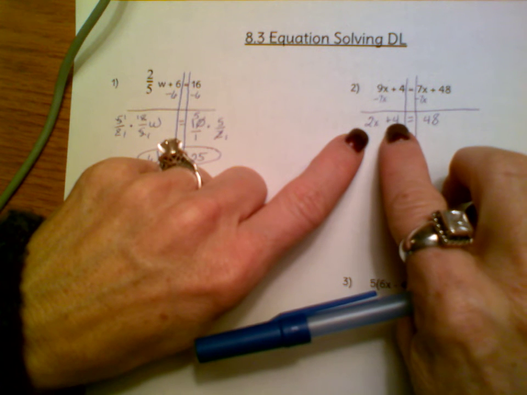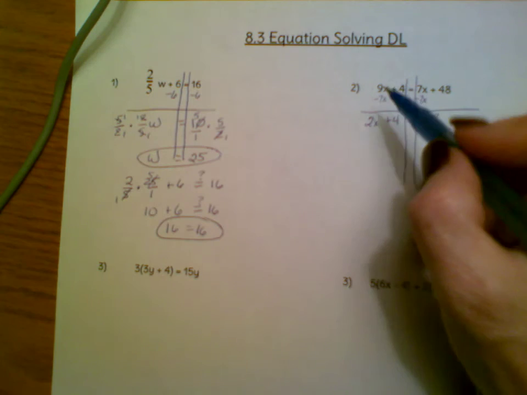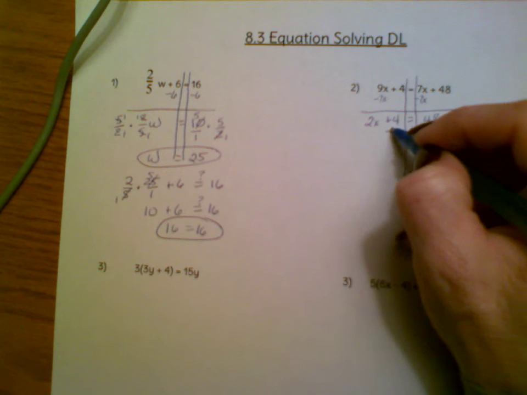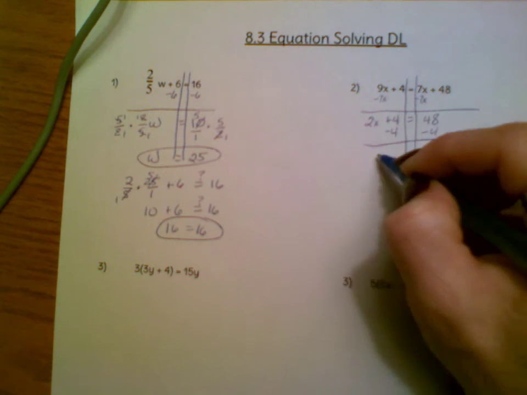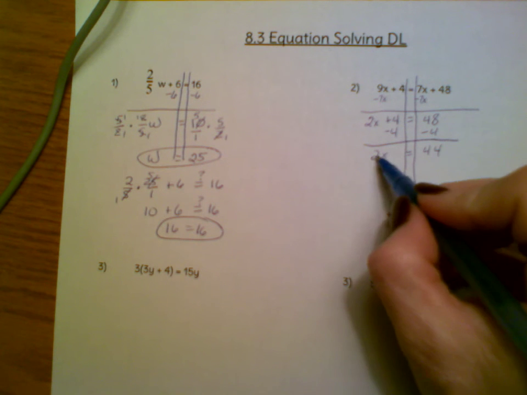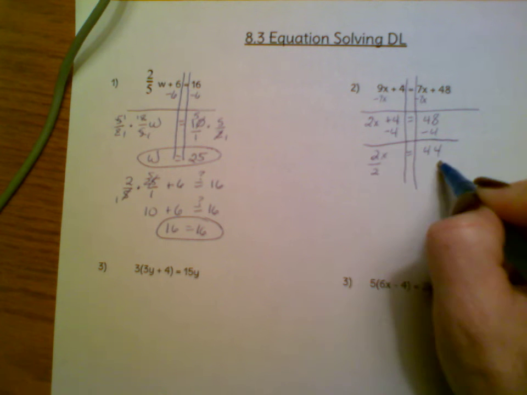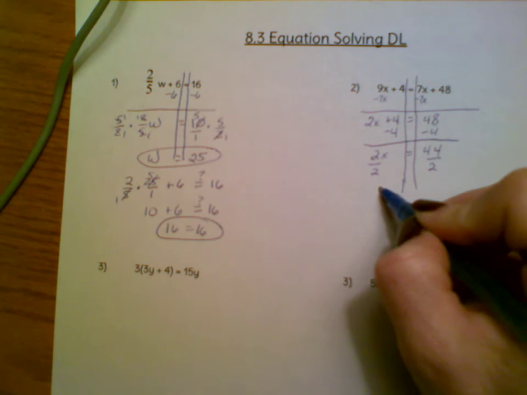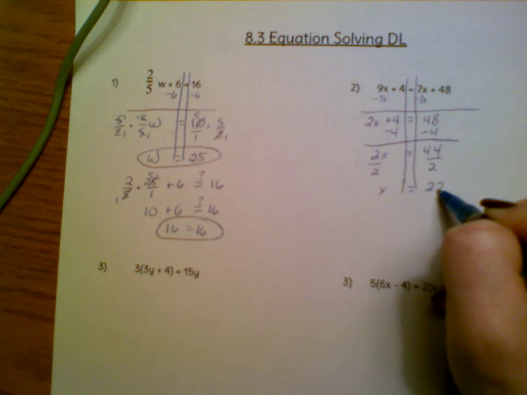I get rid of the one that's not attached to the variable first. How do I undo add 4? I'm going to subtract 4. So I get 2x equals 44. How do I undo multiplication? Divide by 2. I get x equals 22.